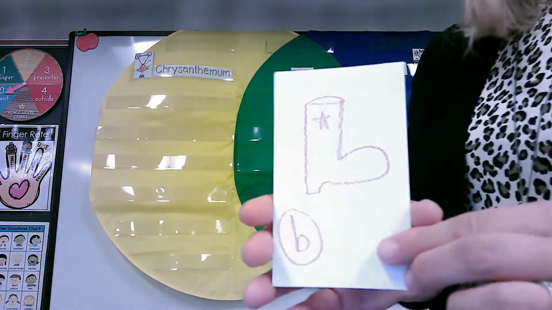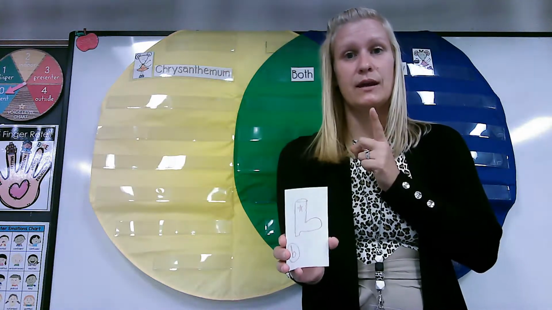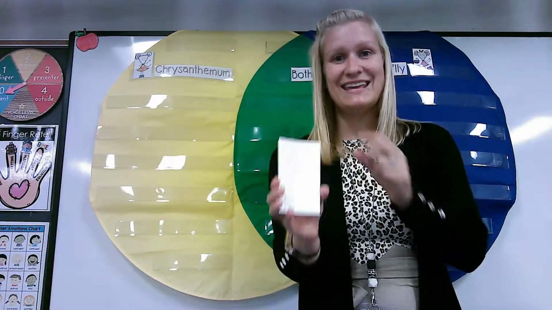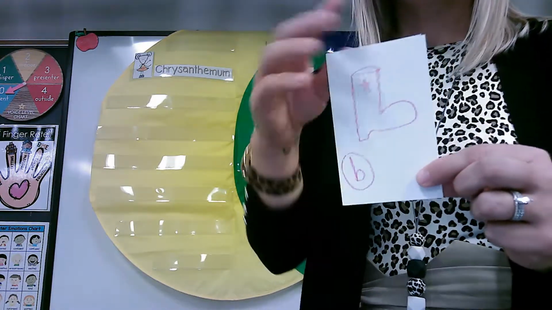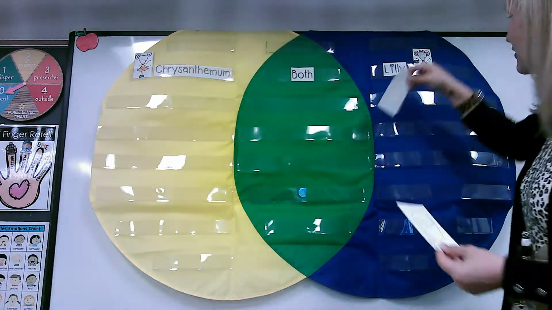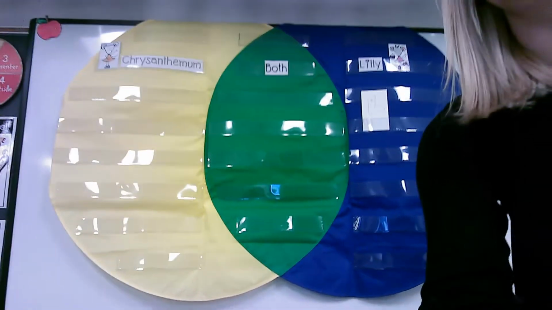And after you draw your boot, let's listen, the word boot, the beginning sound, boot, is what letter? A B. So we're going to draw a B next to our boot. And you're going to draw that on your Lily side. So I'm going to put my picture of my boot on my Lily side.